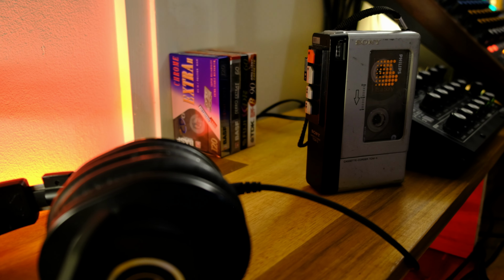Quick little setup spaghetti. I've got the Push 3 here. It's in standalone mode, and I've just got a couple of different melodic patches that I wanted to play with. First one is a wavetable patch, and the second one is just an arpeggiator.